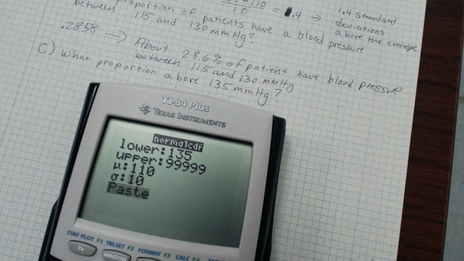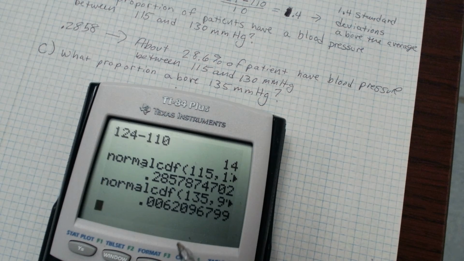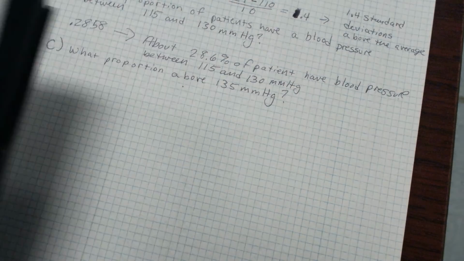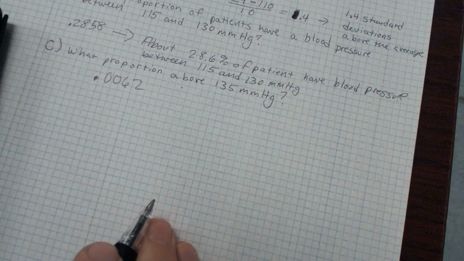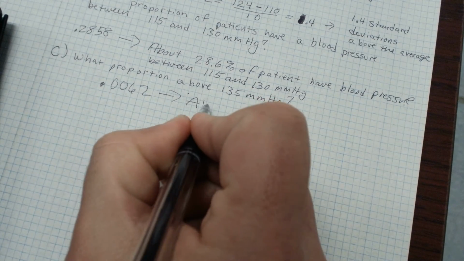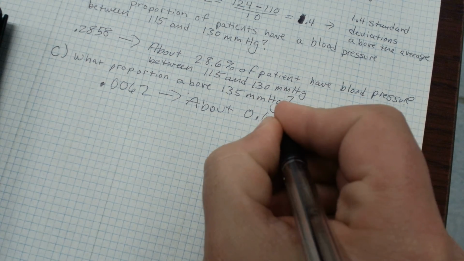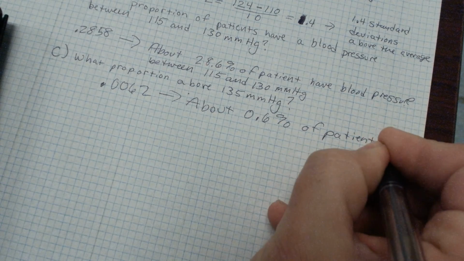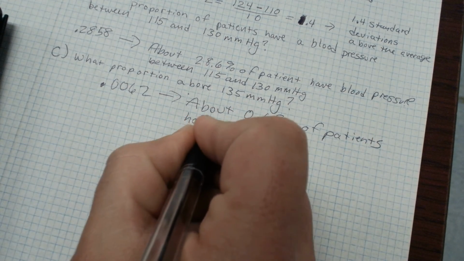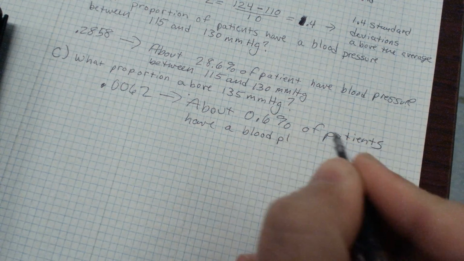For this specific problem, we were looking for the upper tail, so you just go down and hit paste, hit enter one more time, and it gives us a value of 0.0062. What that means is about 0.6% of patients have a blood pressure level above 135.